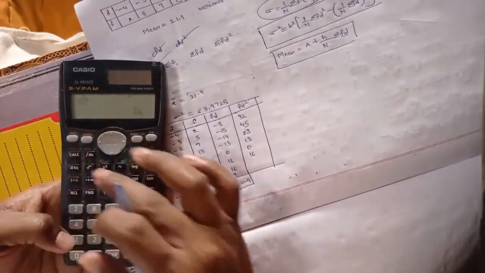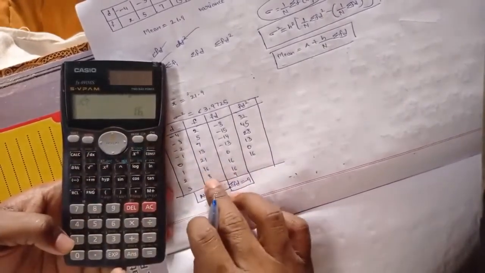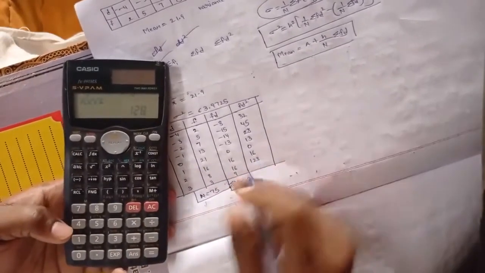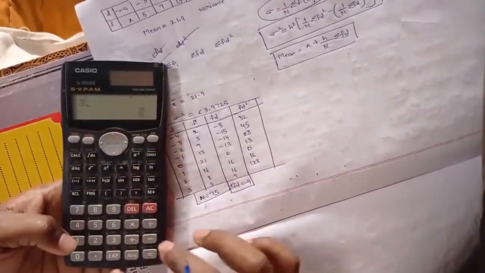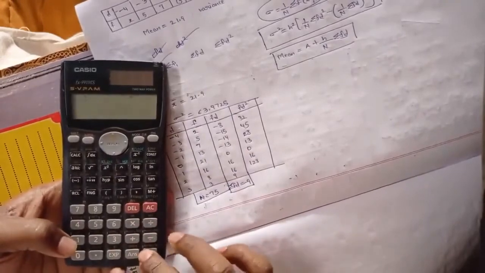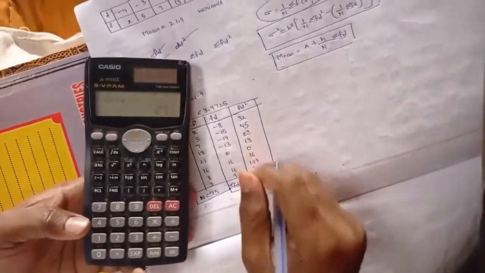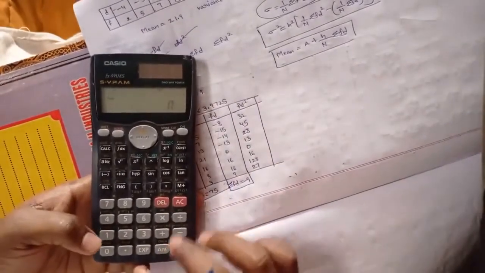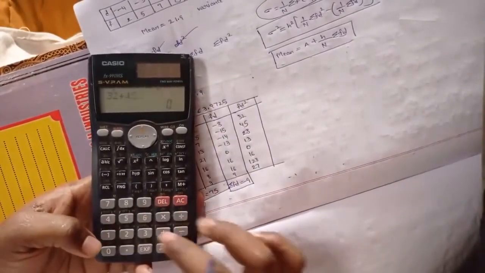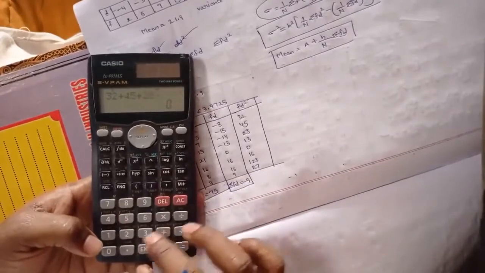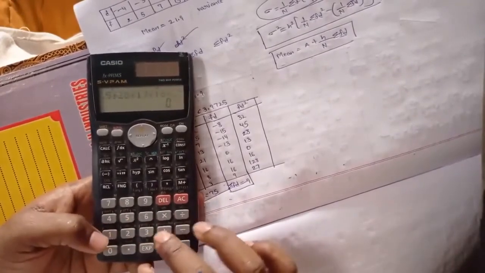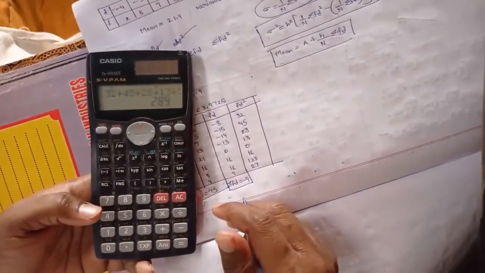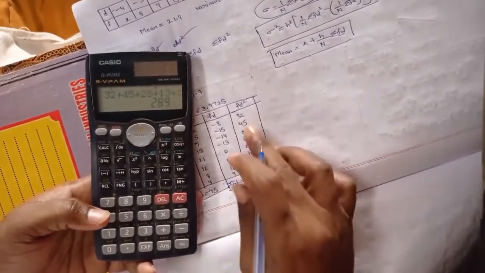Sorry, I have made a mistake. Now we have to find it for 8, right? 8 into 4 is 32, and the last one 3 into 9 is 27. Let us add all these values: 32 plus 45 plus 28 plus 13 plus 16 plus 8 plus 27.